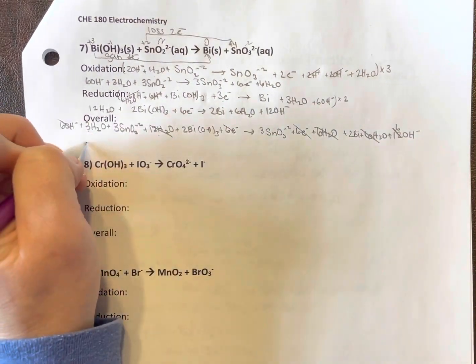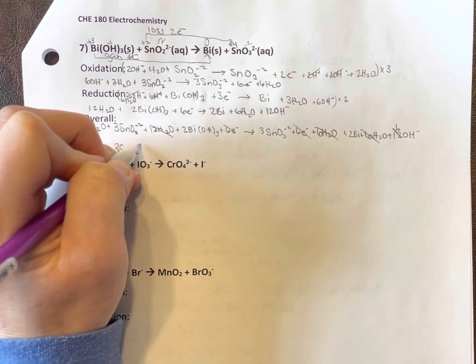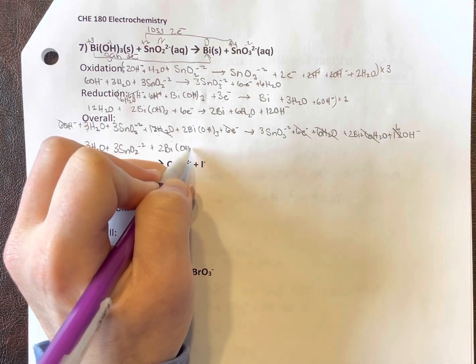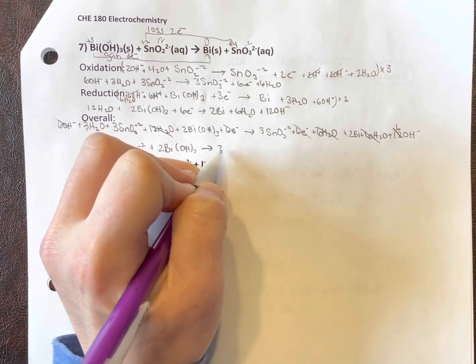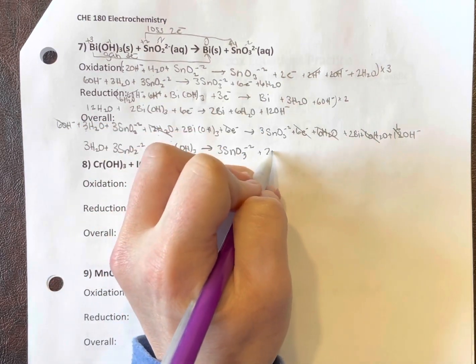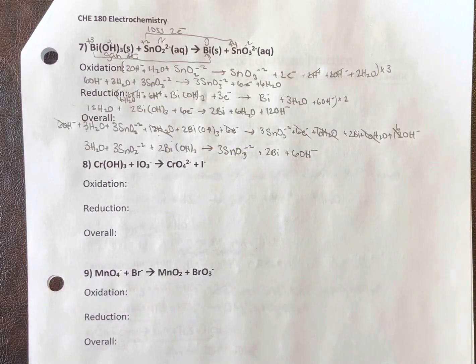All right, so our final answer should have 3 waters, 3 SnO2, 2 Bi(OH)3s, 3 SnO3, and confirming we're in basic conditions, we do have free hydroxide.